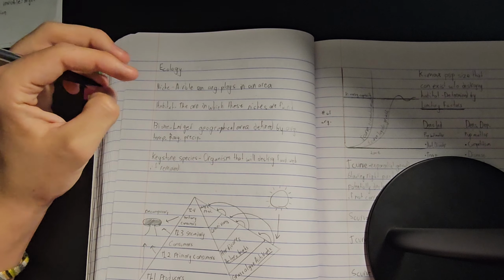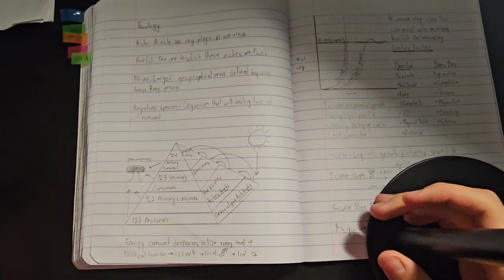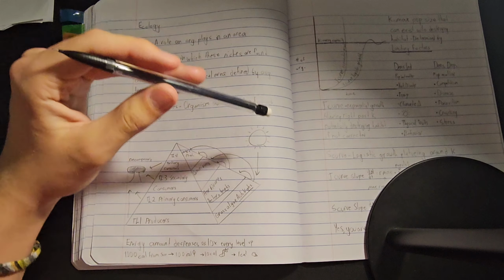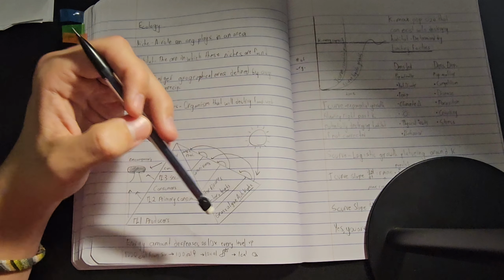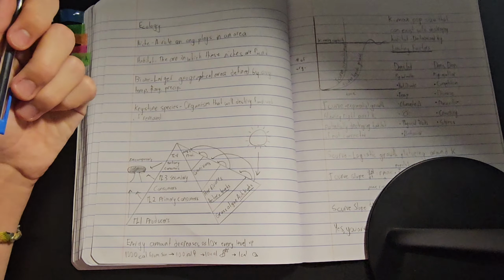And speaking of food web, here is a diagram down here of the distribution of energy in an ecosystem. So first you have the sun bringing energy to the producers, your autotrophs, your grass, your algae, your plants, the things that photosynthesize.